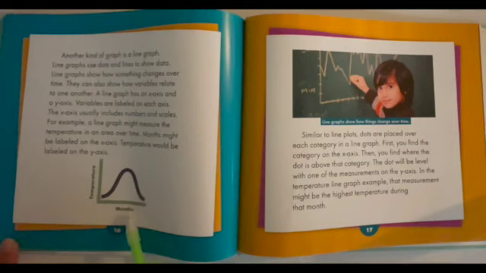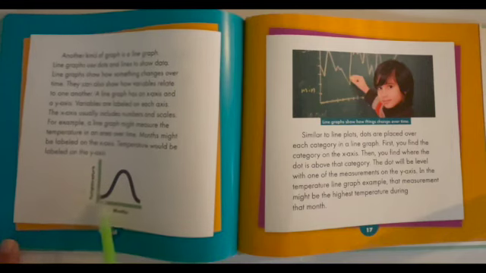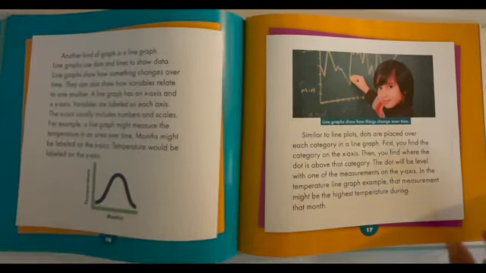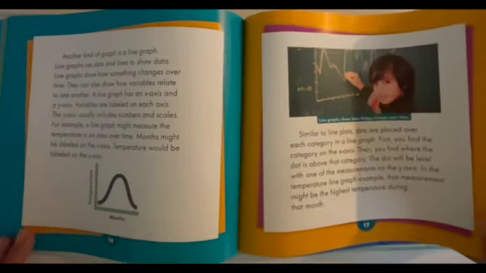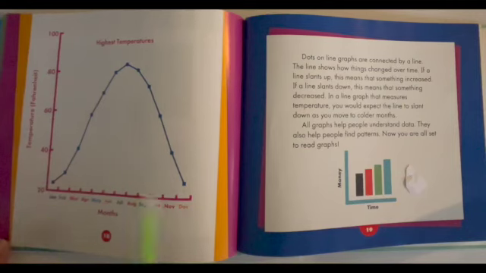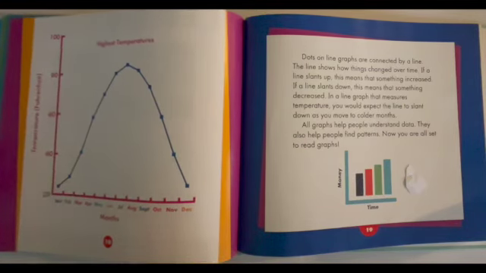If months are taken here on the x-axis, because months are always fixed, 12 months, and temperature changes, so temperature is on the y-axis. So I can show you like this. 12 months, January to December, and temperature in Fahrenheit.